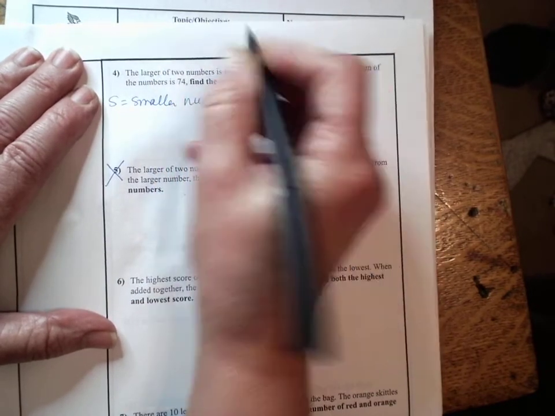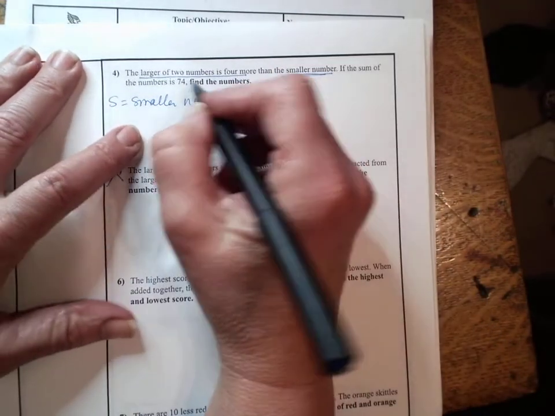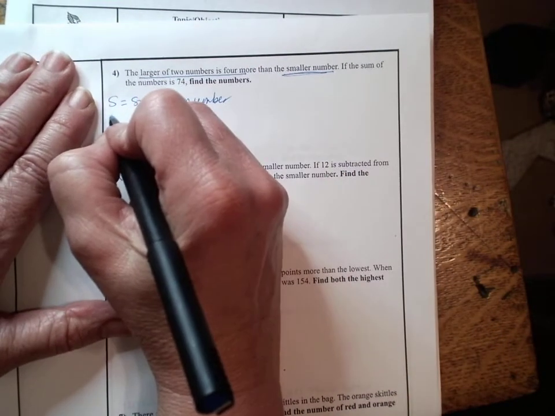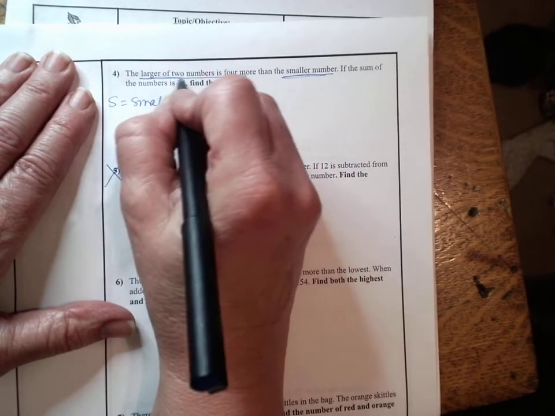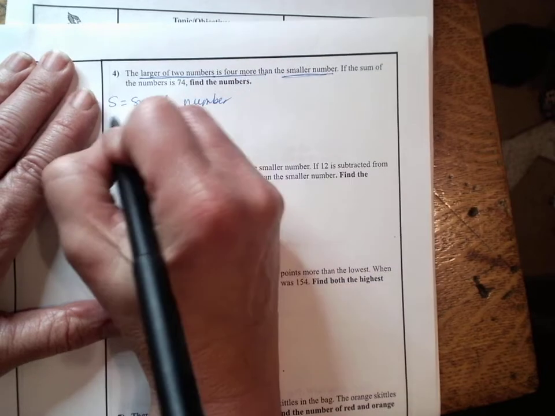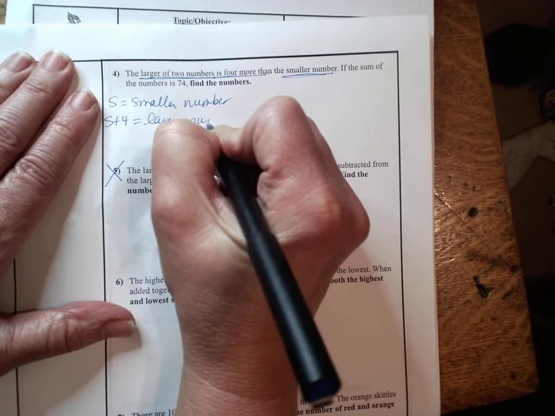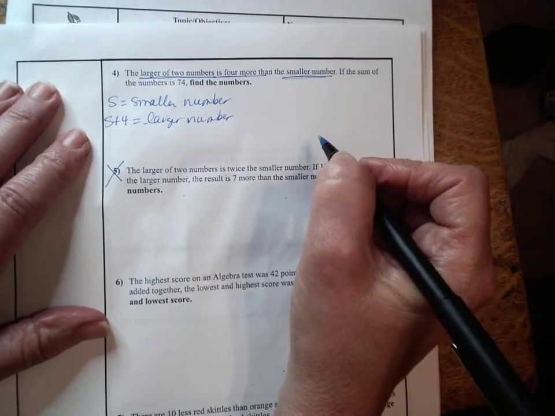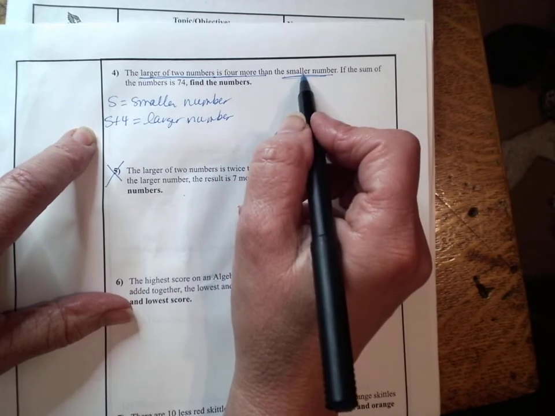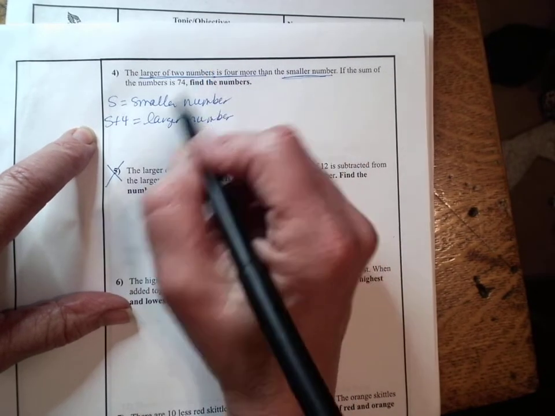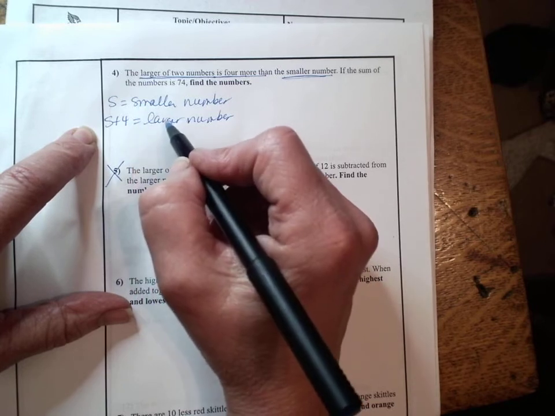Now, it says the larger of the two numbers is 4 more than the smaller. So the larger number, keep the S. So is 4 more than smaller. So S plus 4 represents the larger number. Don't use 2 different variables in your equations. Only use one. Just use the S. Because if we knew the smaller number was 10, the larger number is 4 more, so that'd be 14. If the smaller number is 5, 4 more, that would be 9.